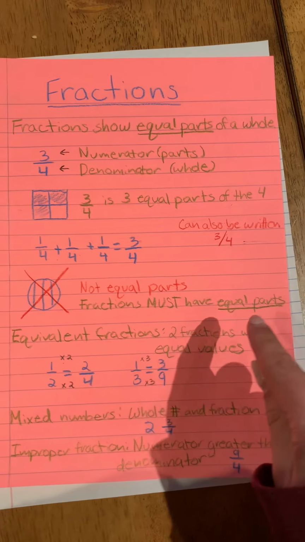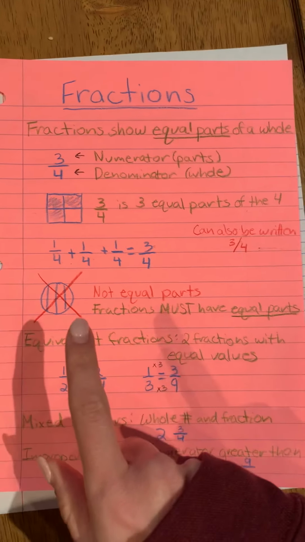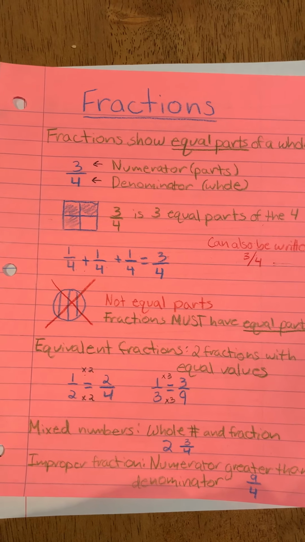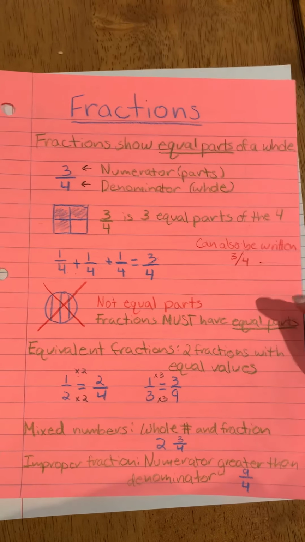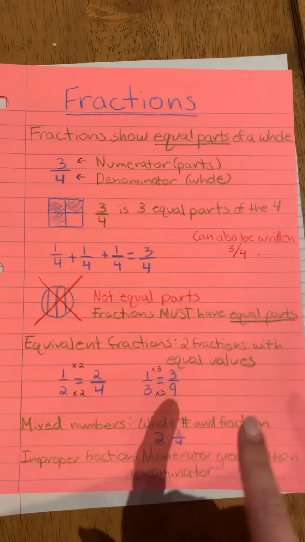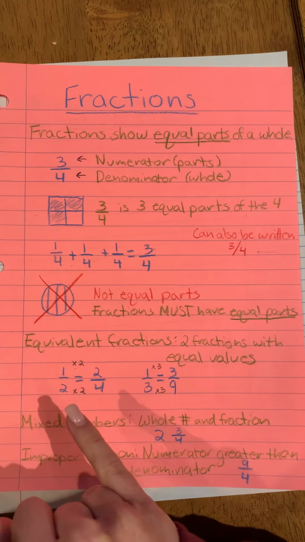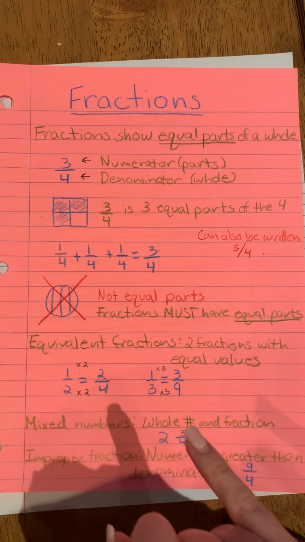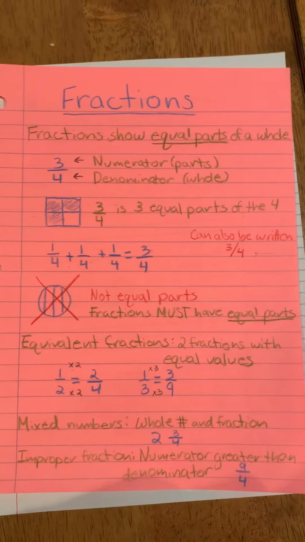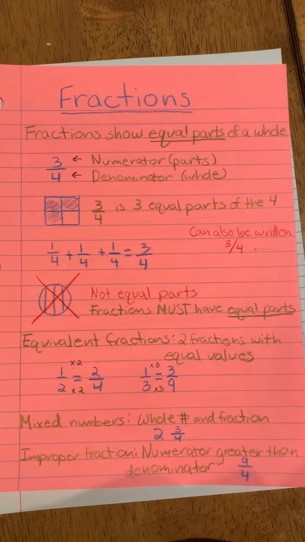Fractions must have equal parts. If there are not equal parts, it cannot be broken up into fractions. There are equivalent fractions, which are two fractions with an equal value. So we can multiply the numerator and the denominator by the same number to find equivalent fractions.